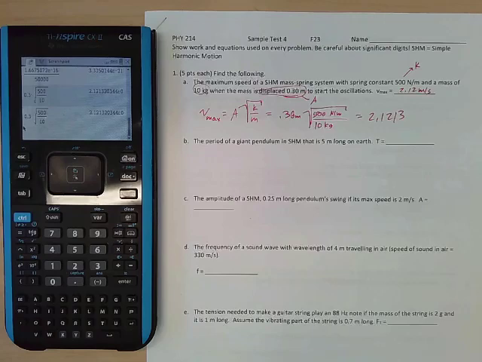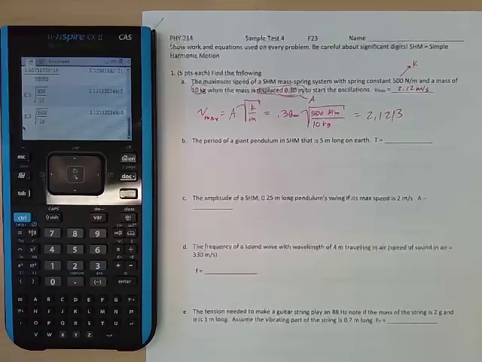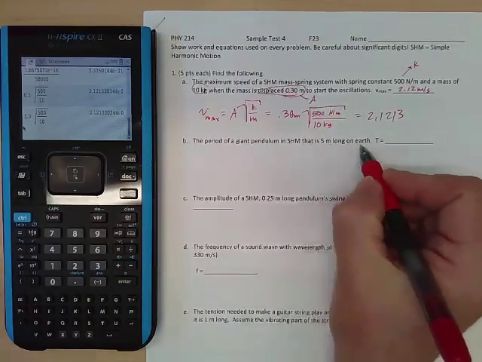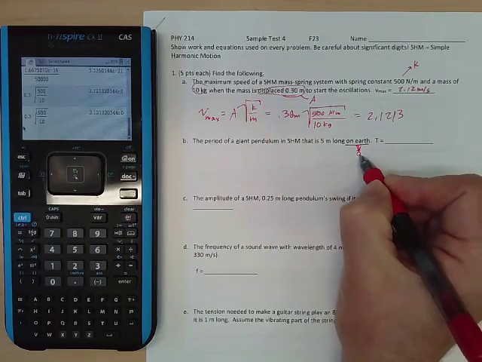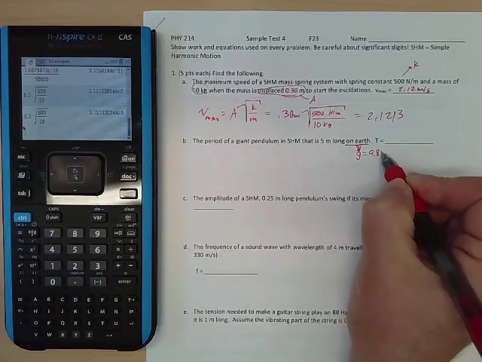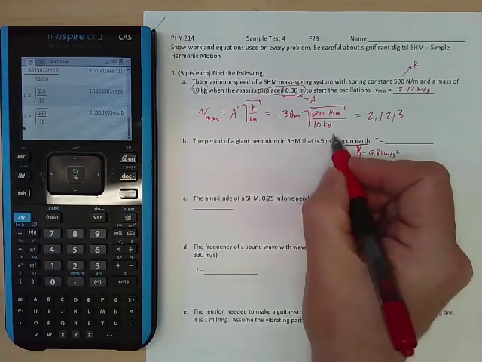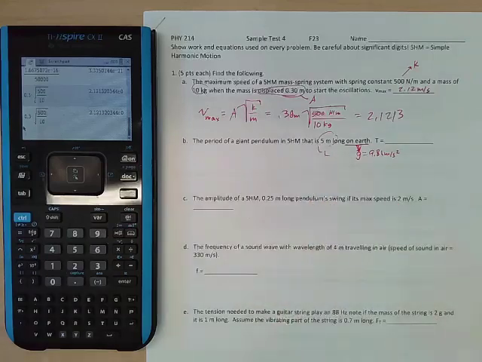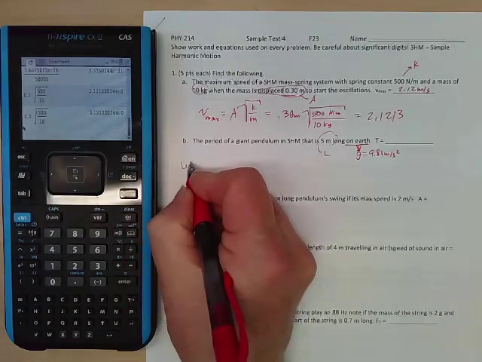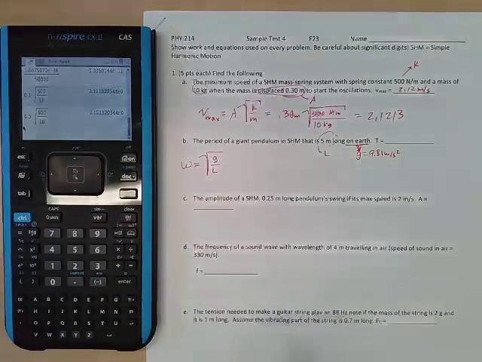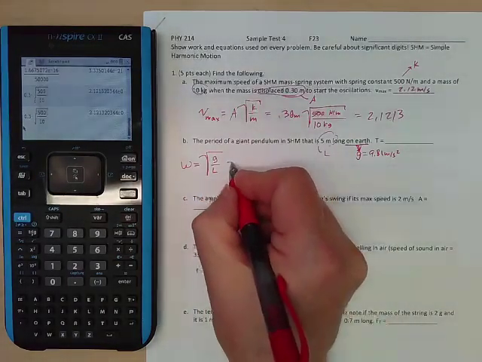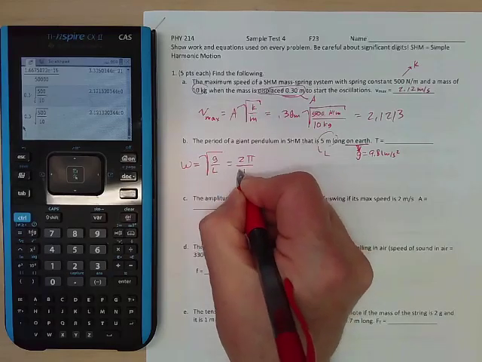Looking at part B, the period of a giant pendulum in simple harmonic motion that is 5 meters long on Earth. So the on Earth seems like a weird thing, but that's just telling us that G is 9.81 meters per second squared. And we got the L for the pendulum is given there as 5 meters. And so depending on which equation you have, you kind of like to remember omega is the square root of G over L. It's also the square root of K over M if we have the spring there. And that is 2 pi F, which is 2 pi 1 over T.